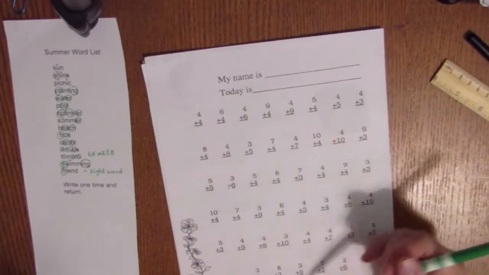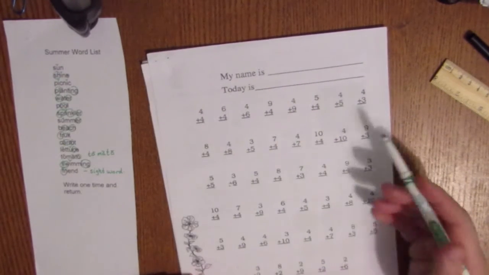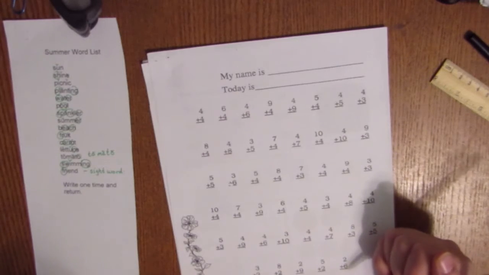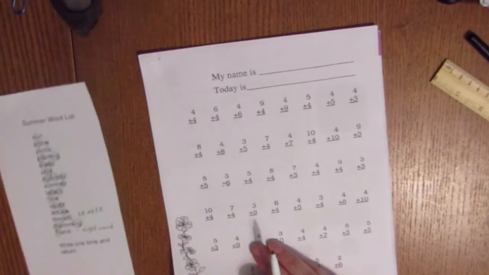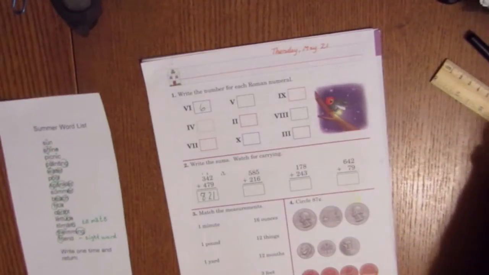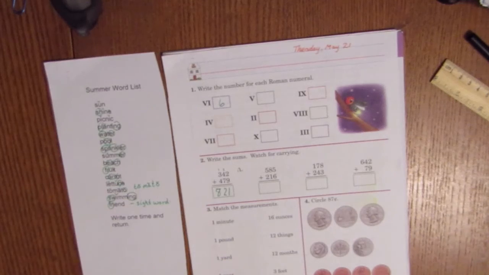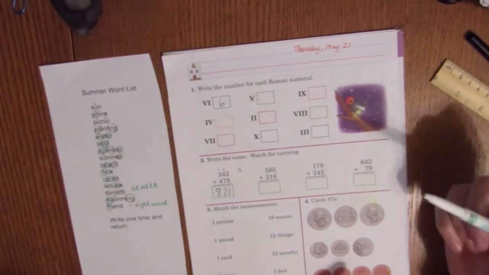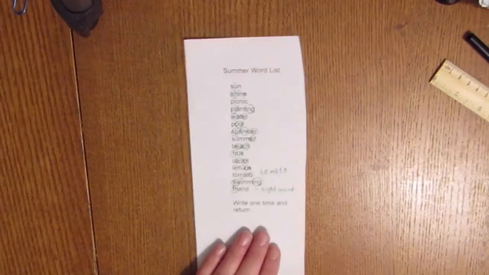We have a speed drill right here for you to do that you can complete. You can either time and see how many you can do, or you can complete the whole thing. And then we have where you can practice your spelling words again. Say, spell, say them, or you can write them down one time. And that's what we have for the week.